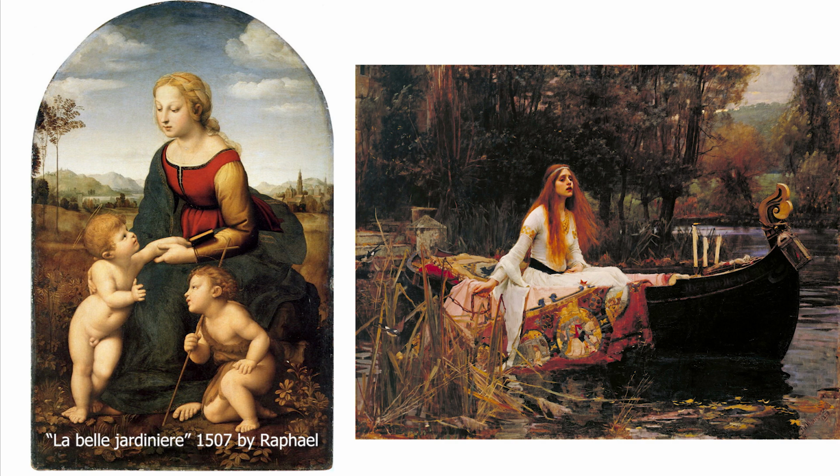On the left side we have Raphael's painting La Belle Jardiniere, painted in 1507. Let's take a look together and see what was quite similar to some of the more Pre-Raphaelite paintings. Let's take John William Waterhouse's The Lady of Shalott.